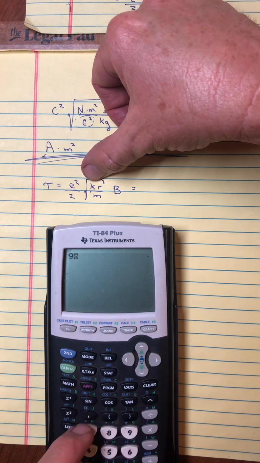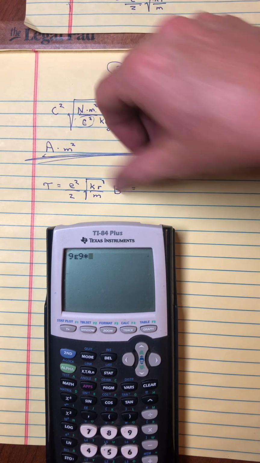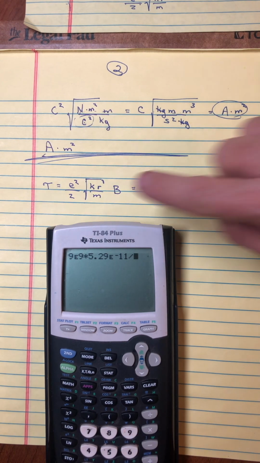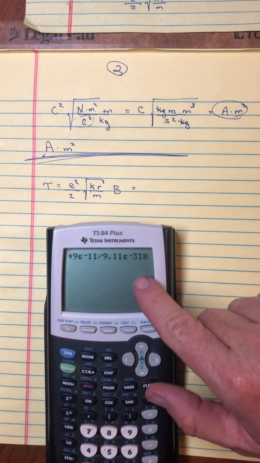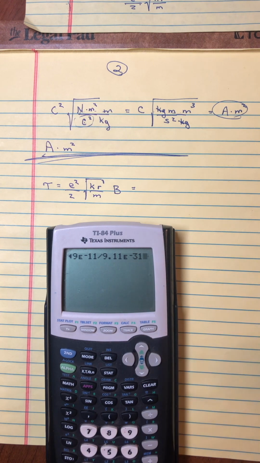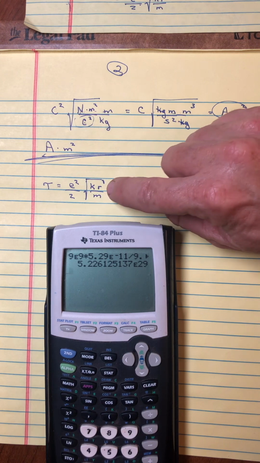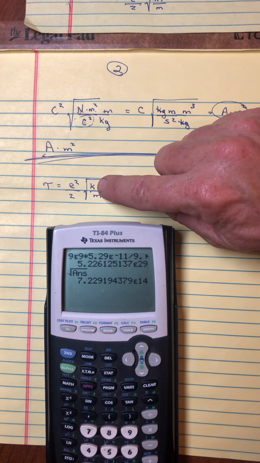So let's go 9 times 10 to the 9th for Coulomb's constant. Radius, what'd they say? 5.29 times 10 to the negative 11. And the mass of the electron, oh good, and I get to do it today, which is Halloween. Yay! And so there's my times 10 to the negative 31. And so if I just hit enter, that's all that stuff inside of the square root. So if I take the square root of all of that, that's stuff there.